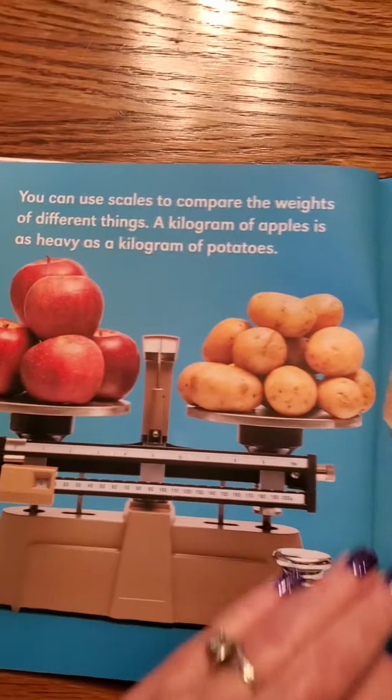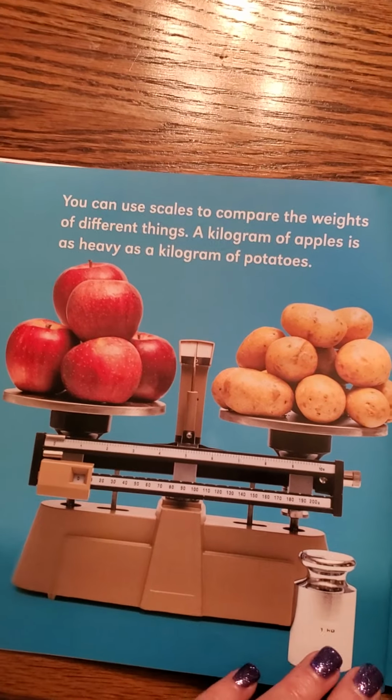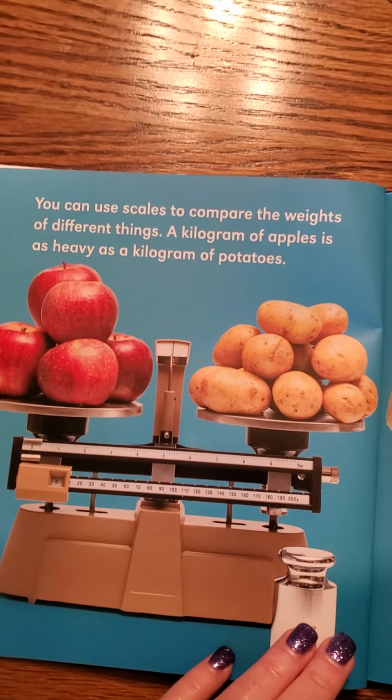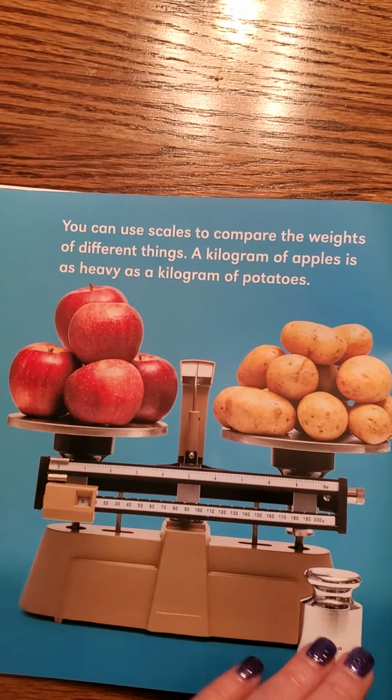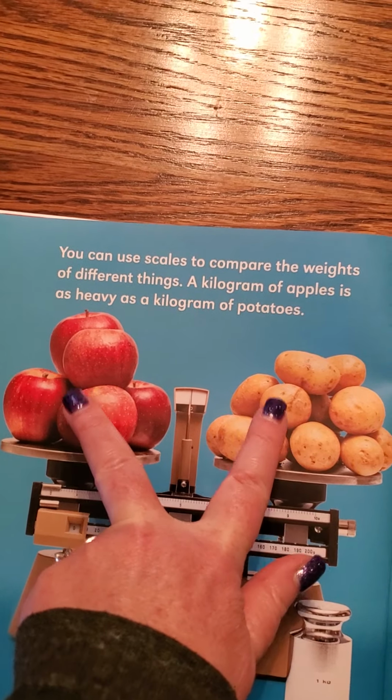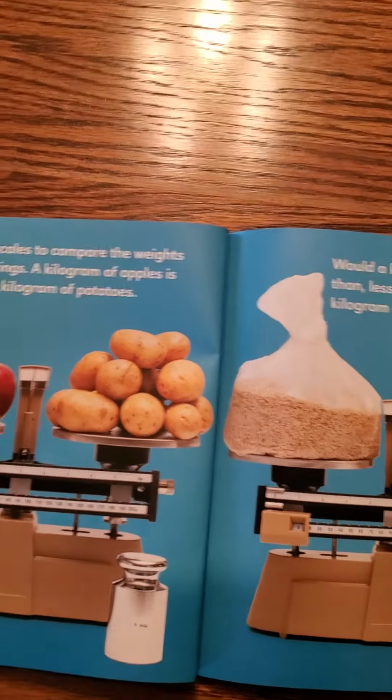You can use scales to compare the weights of different things. A kilogram of apples is as heavy as a kilogram of potatoes. They're both a kilogram, so they're going to be the same. Doesn't matter what it is.